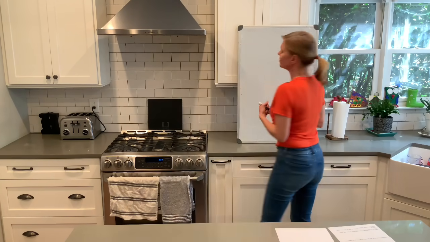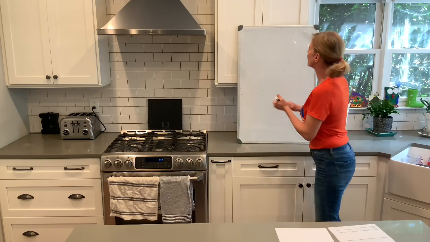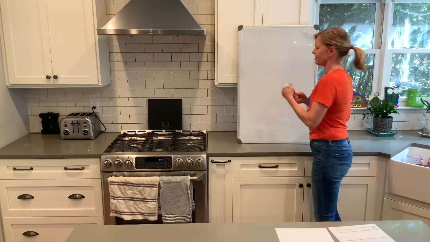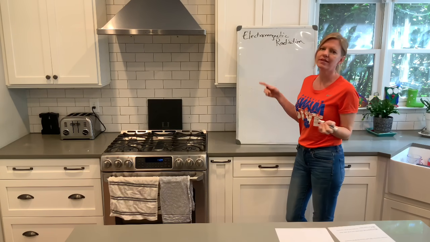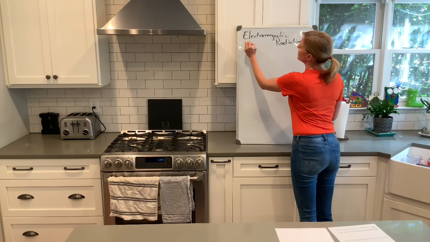Talk about what light is. First of all, light is sort of the everyday word for electromagnetic radiation. Okay, and this is abbreviated as EMR.